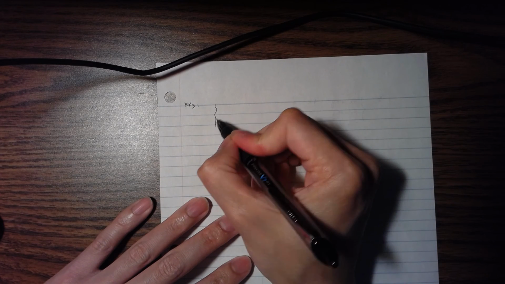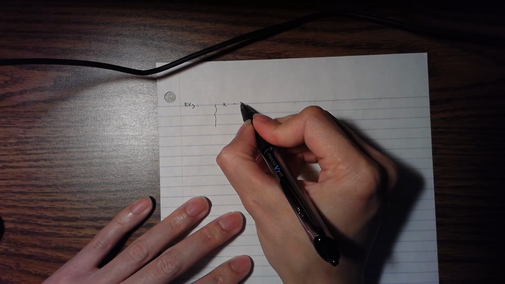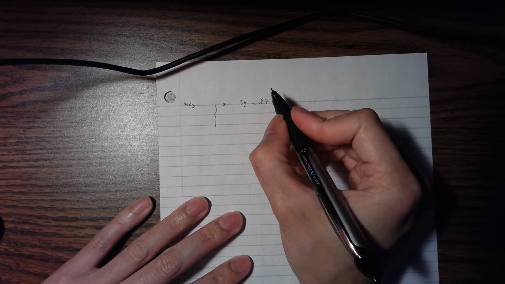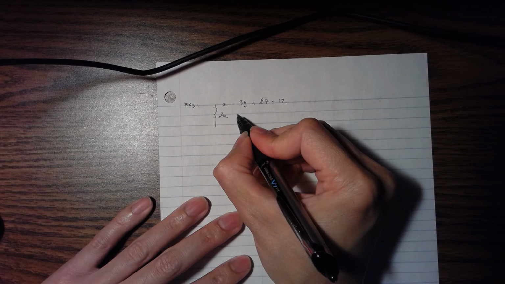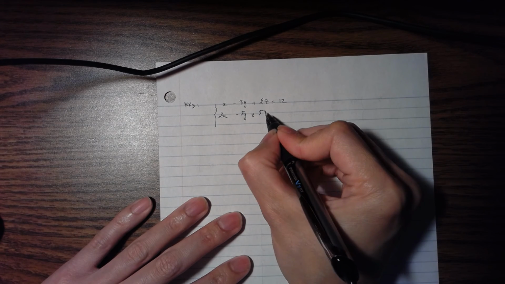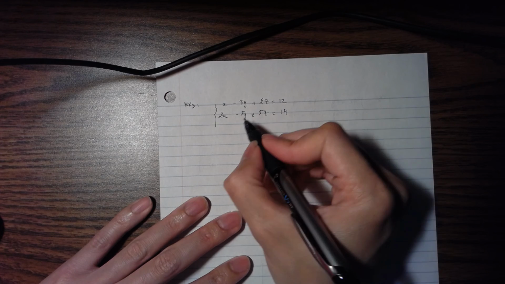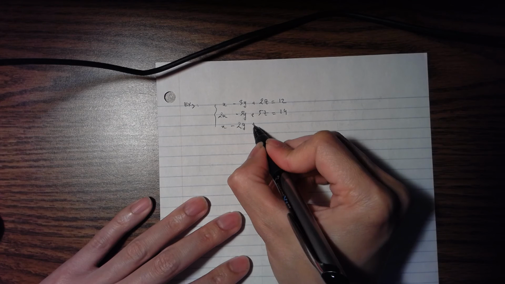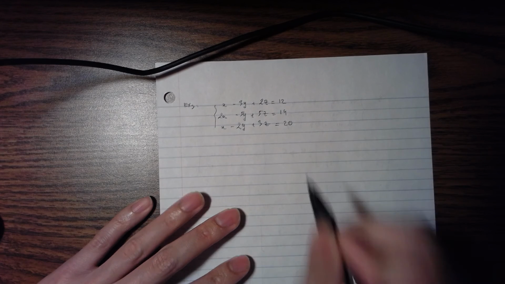So I have a system like this: x minus 3y plus 2z equals 12, 2x minus 5y plus 5z equals 14, x minus 2y plus 3z equals 20.